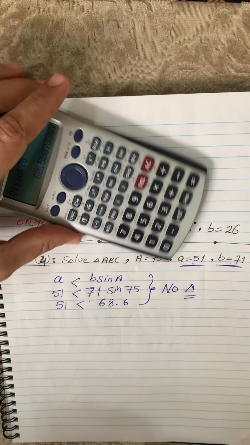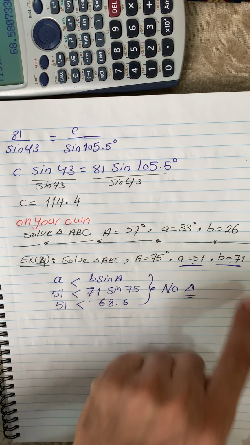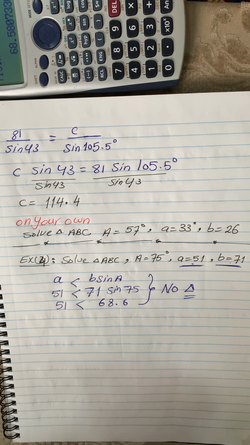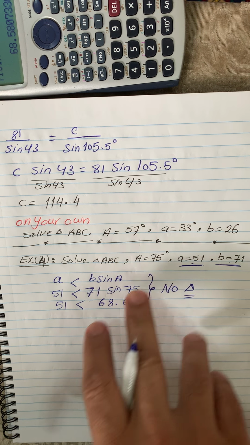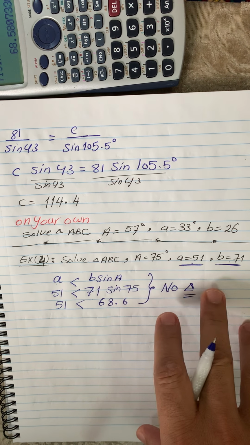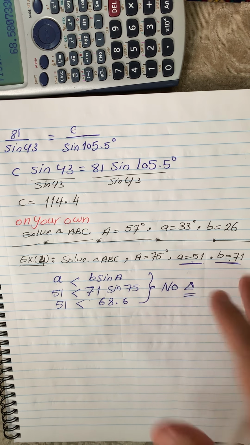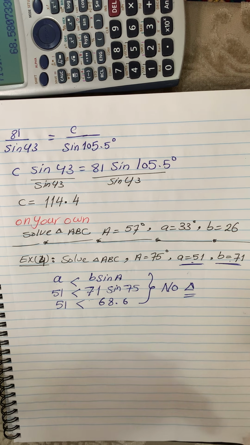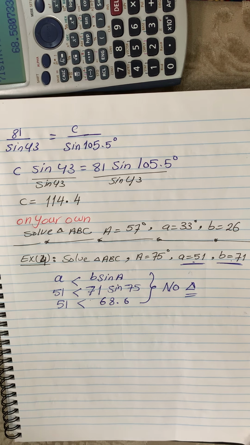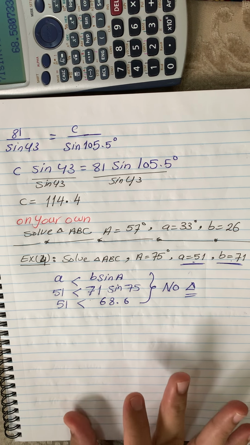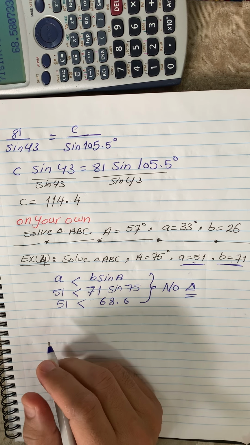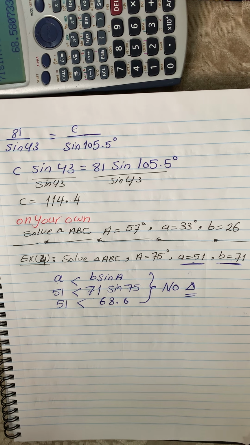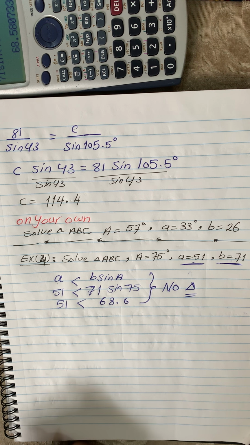So we cannot solve this given because this given does not represent a triangle. The given here cannot be a triangle. So we cannot draw a triangle with angle A 75 and small a 51, small b is 71. This cannot be a triangle. So on your own, you can do the same. Even if you try to solve, you are going to get one of the sines more than one.